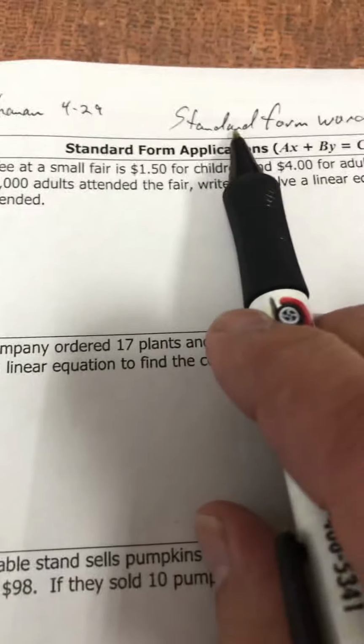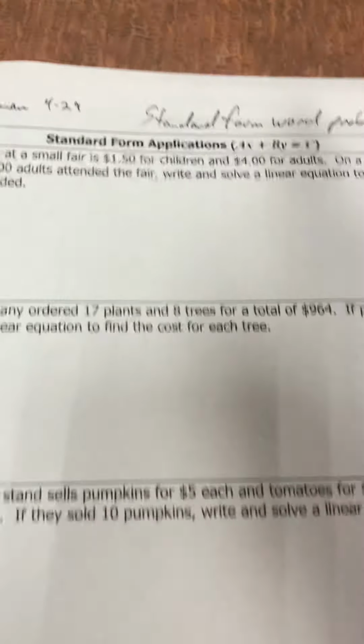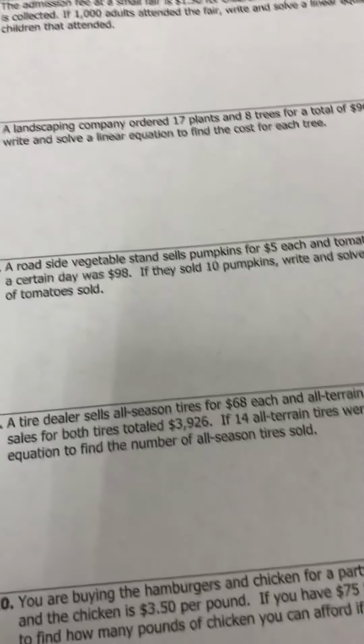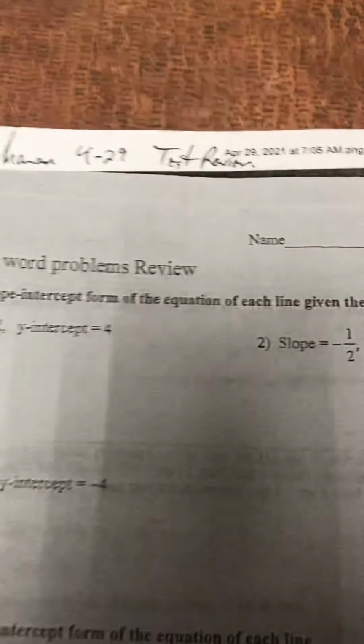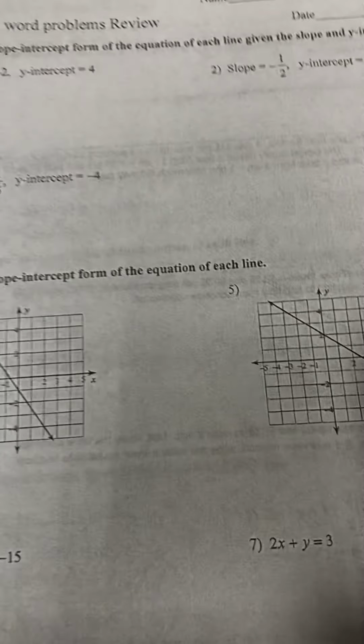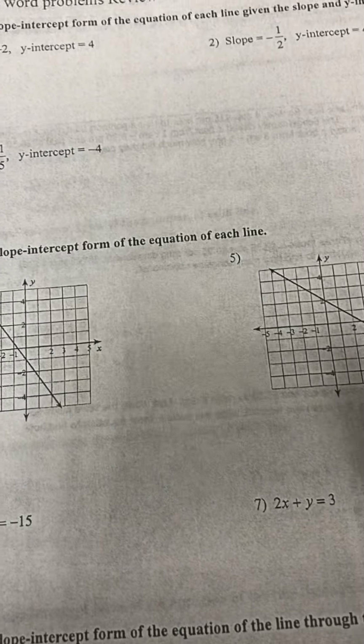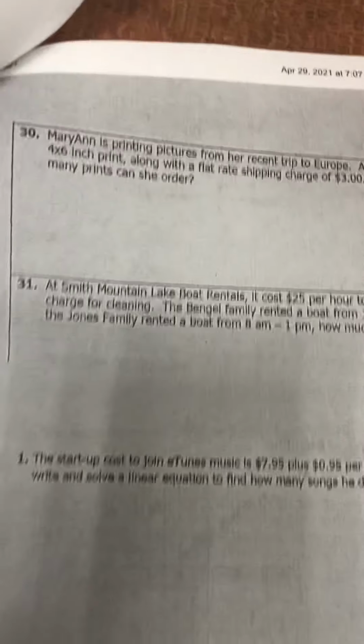I'm looking at the standard form word problems assignment, and there's just this one page. And I'm also going to be looking at the test review, which was an image of a couple of pages that stands as your test review. And I want to go through at least every other problem. And let's start with number 6 here.